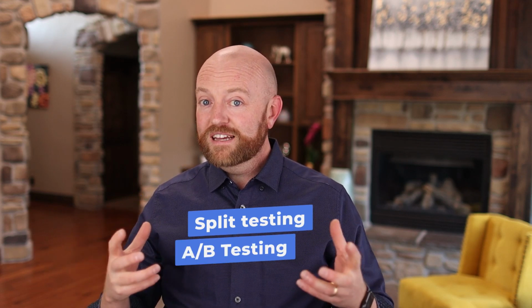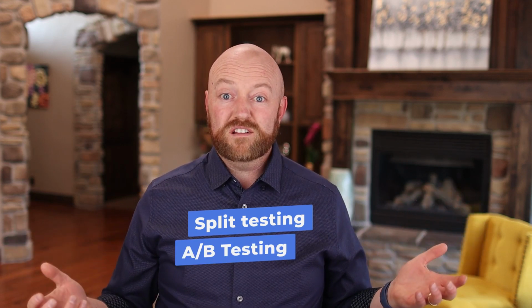Now I want to show you something really cool. It's a way that you can compare thumbnails together and see which one performs better. You can call this split testing or A/B testing. That's just what it's also called.